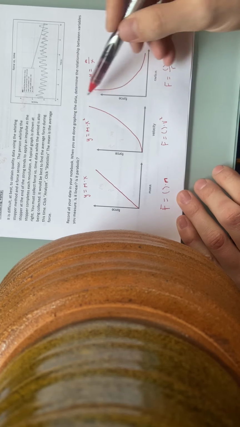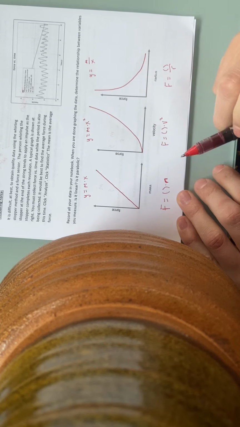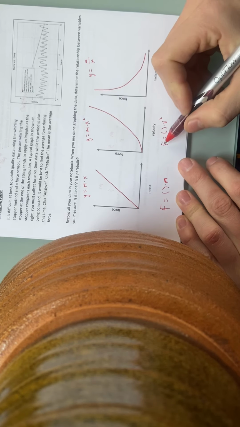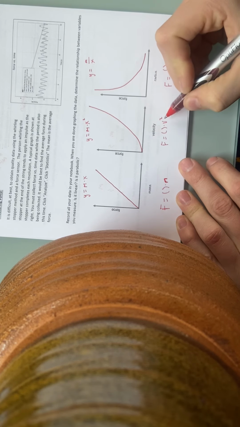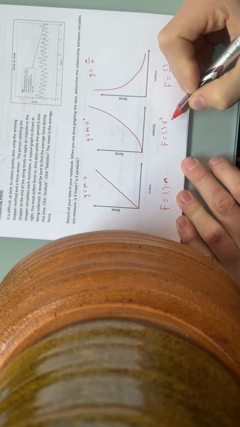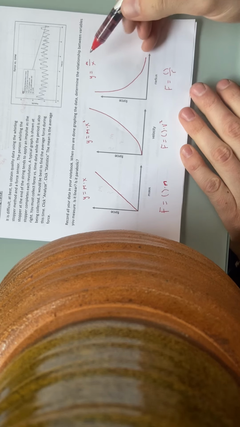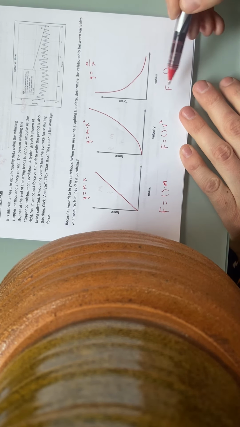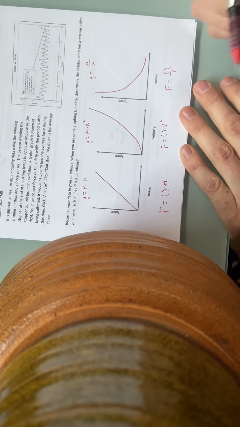You'd likely get a parabola like this one for force versus velocity. Y is equal to something times x squared, or in other words, force is equal to something times the speed squared. And finally, as the radius goes up, the force goes down. Force is equal to something over radius.